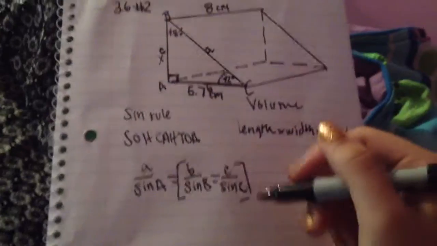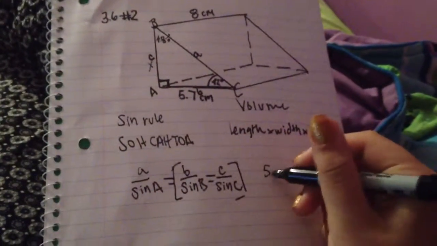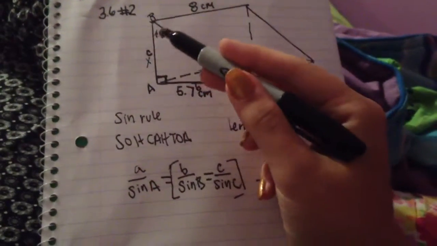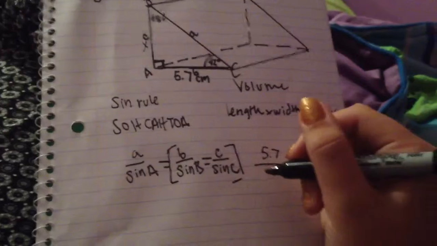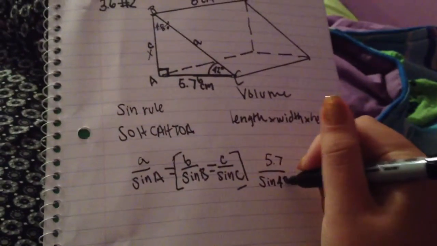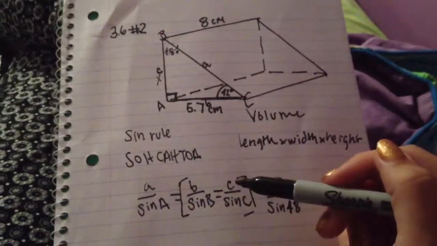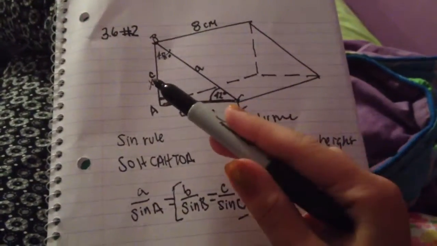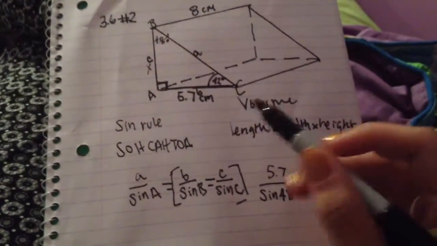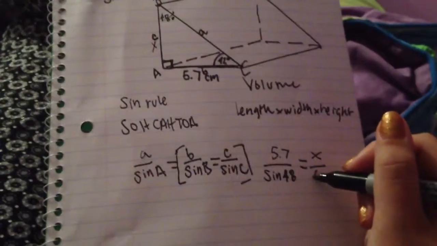So now I'm going to plug in my values. Small side B is 5.7 over angle B, which we found is 48, so that's sine 48, equals small c, which we don't know, that's what we're looking for, over sine C, which is 42 degrees.